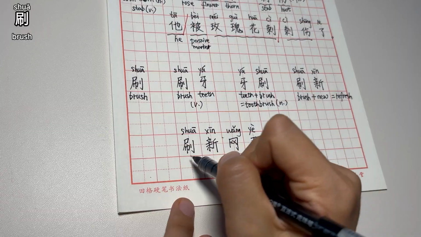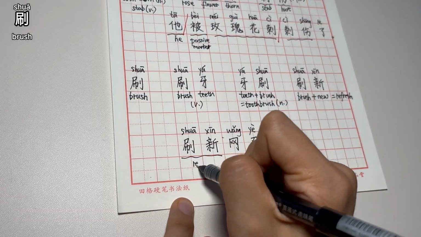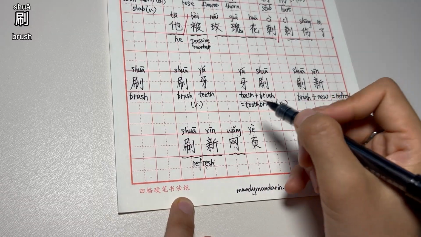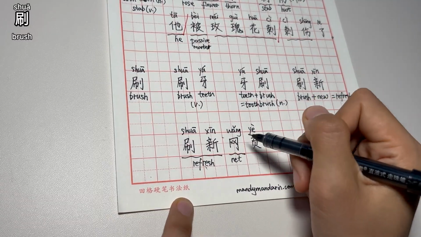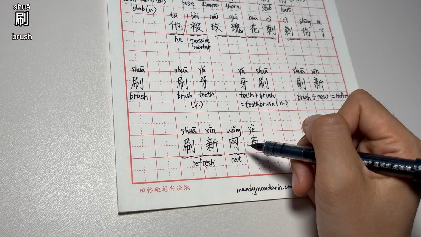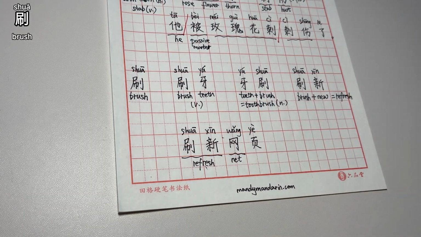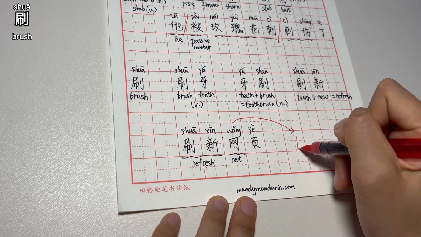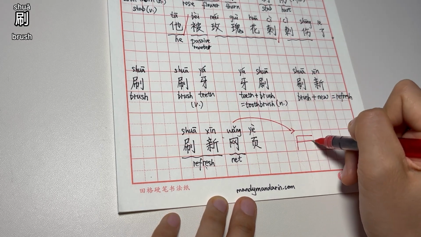Okay. 刷新 is to refresh. 网 it's a net. So actually it's a very interesting word to talk about because it looks like a real net.